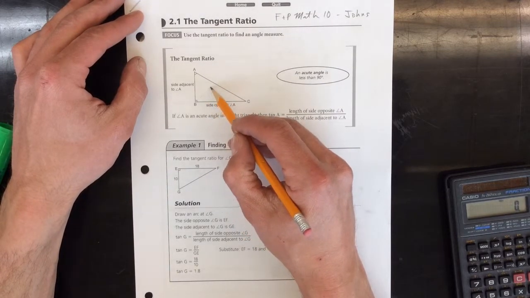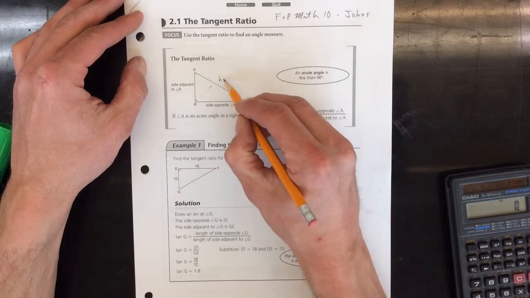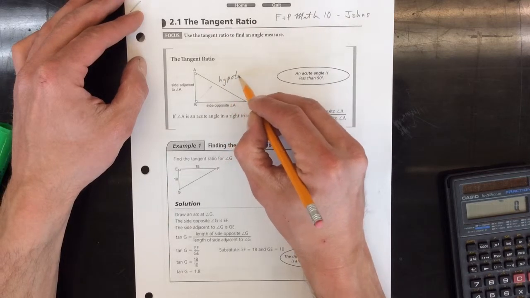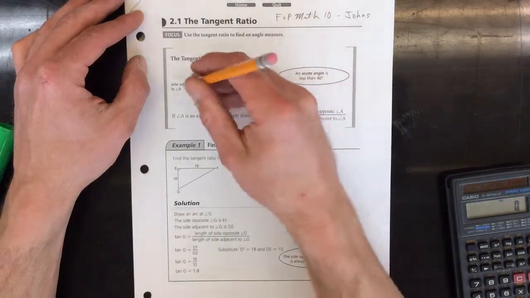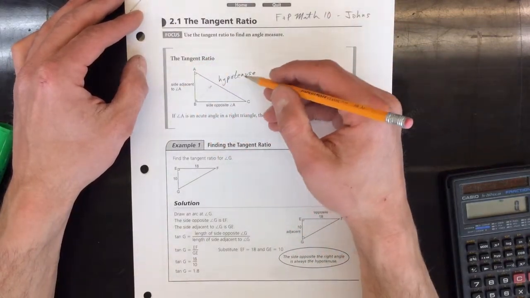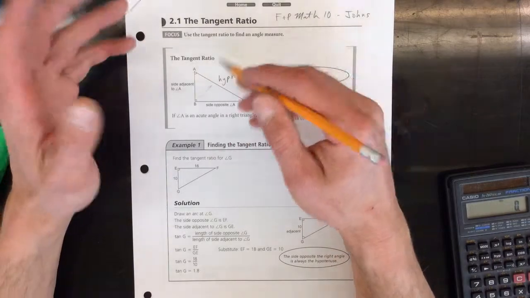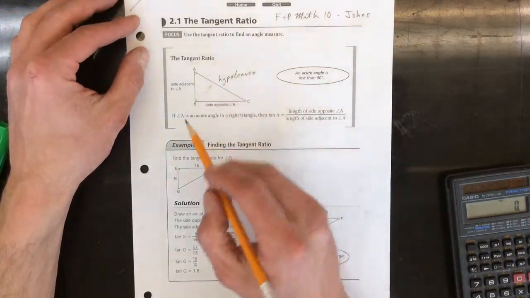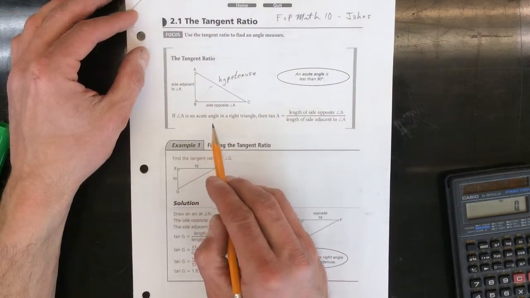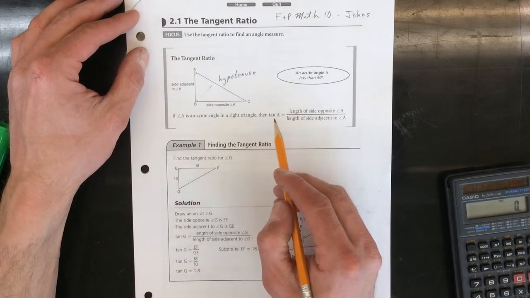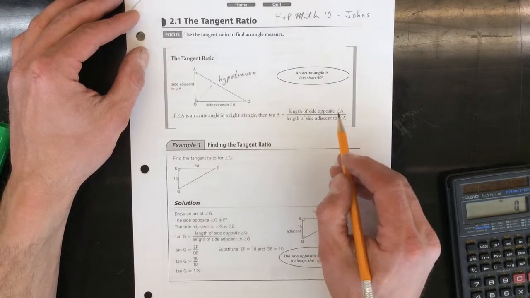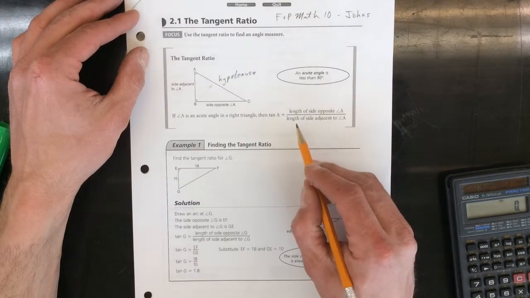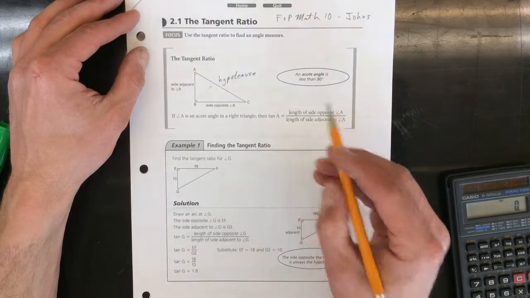Now the side opposite the right angle is always called the hypotenuse, and this is the longest side. The other two sides are the legs of the right angle triangle, and they can vary in name. So here we're going to talk about angle A, and it's an acute angle in a right triangle. And then tan of A, or the tangent of A, is equal to the length of the side opposite A over the length of the side adjacent to A.